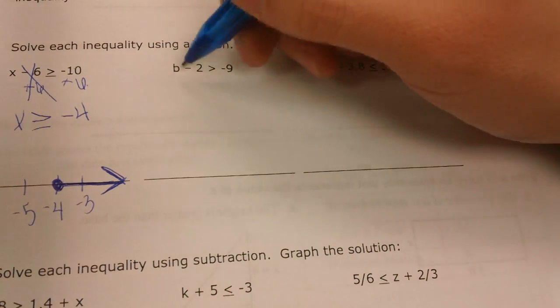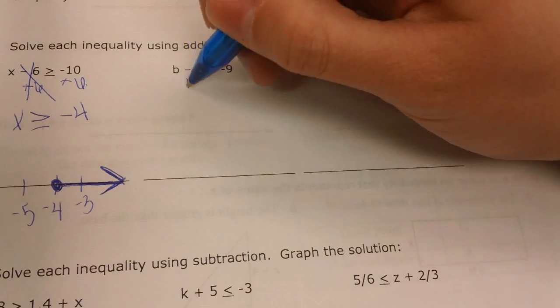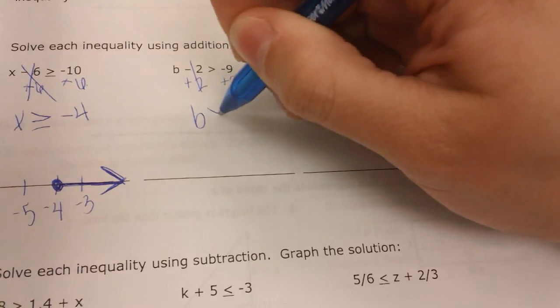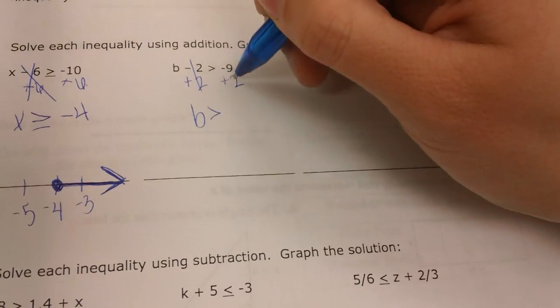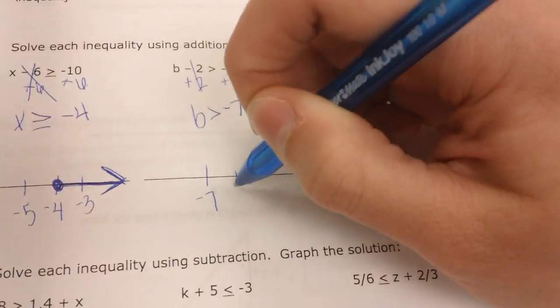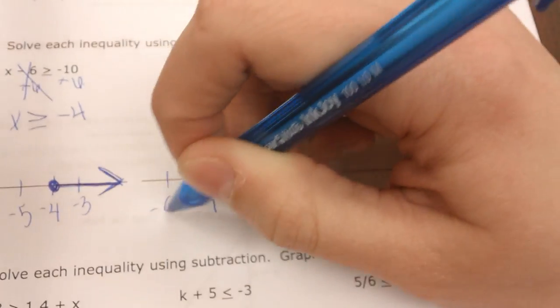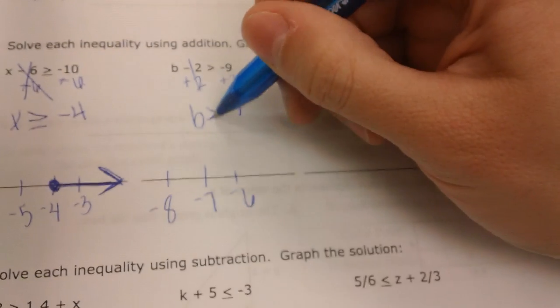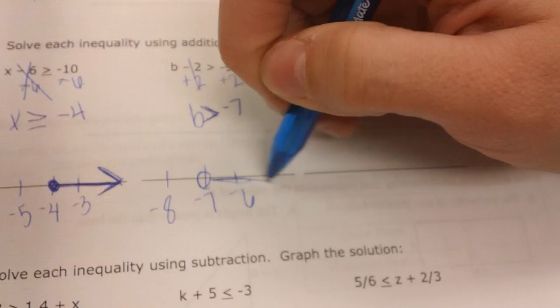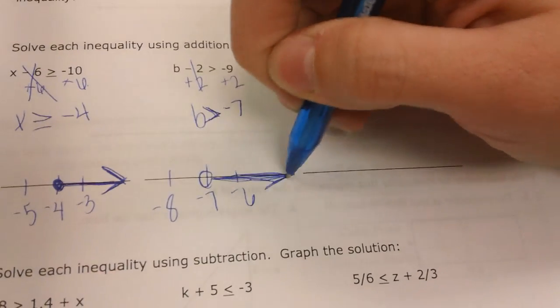On the second one, minus 2 is bothering my b, so I add 2. I have b is greater than negative 9 plus 2, which is negative 7. I have no equal sign here, so I have an open dot, and greater is still to the right.